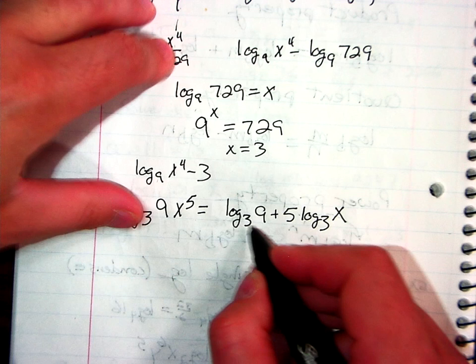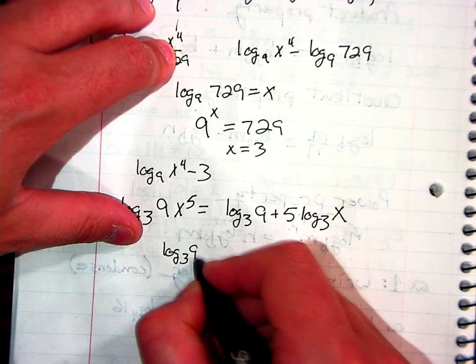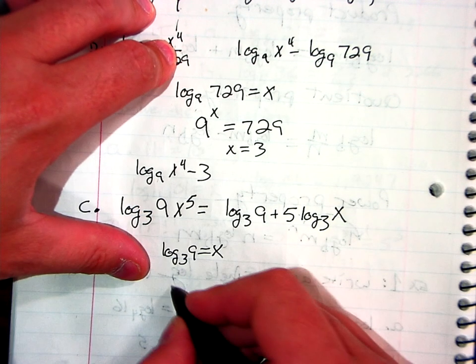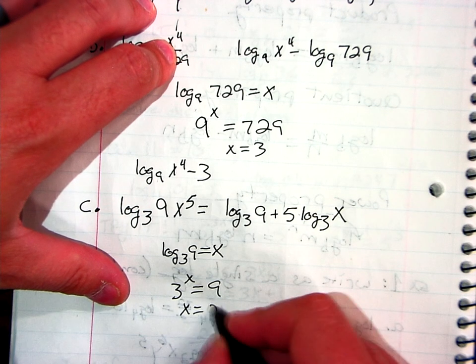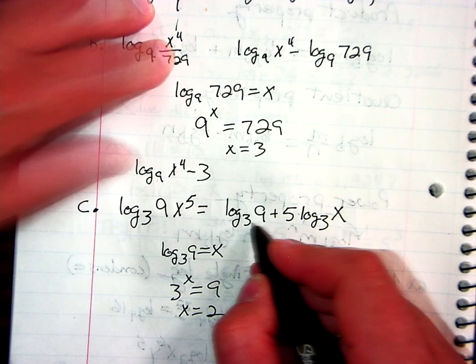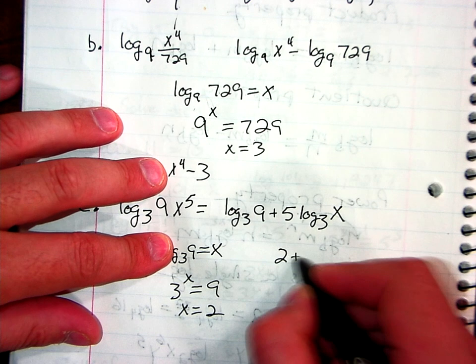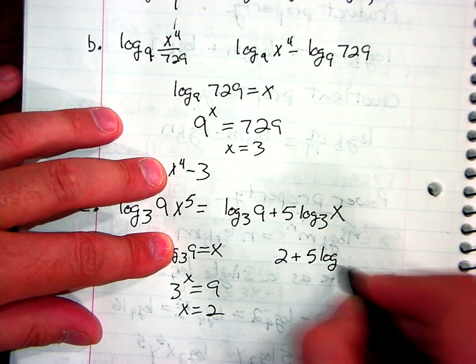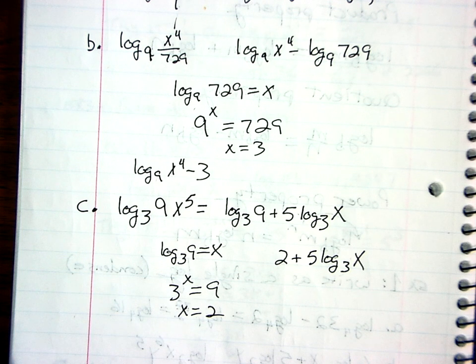All right, question. Can I simplify log to base 3 9? Log base 3 9 equals x. So I could say 3 to the what equals 9. X equals 2, correct? Yep. So this thing right here just simply reduced down to 2. You have to write it somewhere. Yep, that's your final answer right there. Because this whole thing reduced down to just 2.